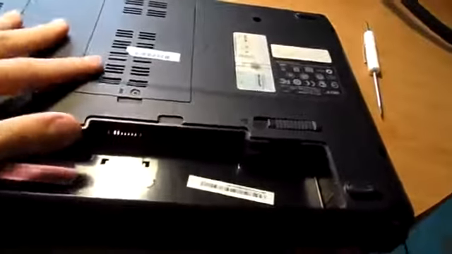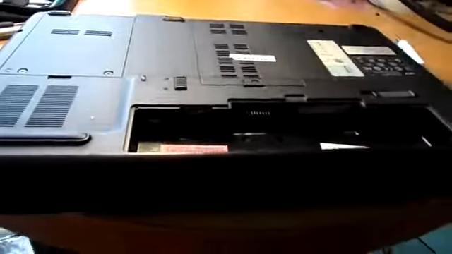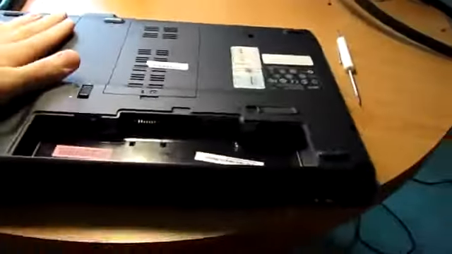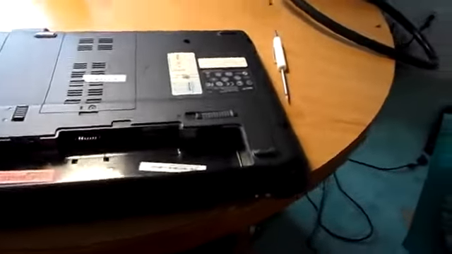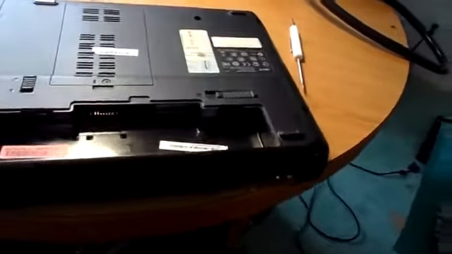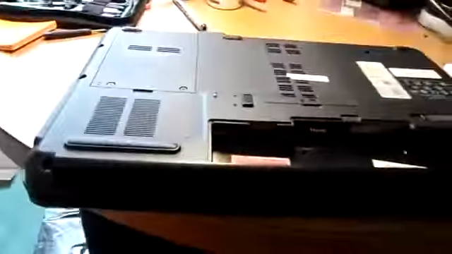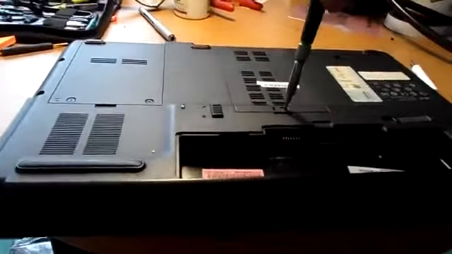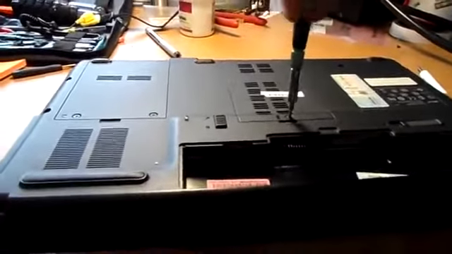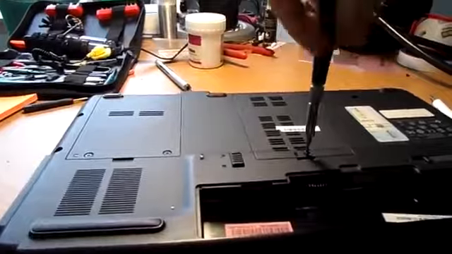Alright, next step, what I'm gonna do is check the RAM. What can RAM do? Well, if you have the wrong kind of RAM integrated onto your motherboard, or if one of your RAMs is broken, that means your laptop's not going to work. It's not going to show anything. It's not going to boot. So, what I'm going to do, I'm going to open one of the RAM slots.